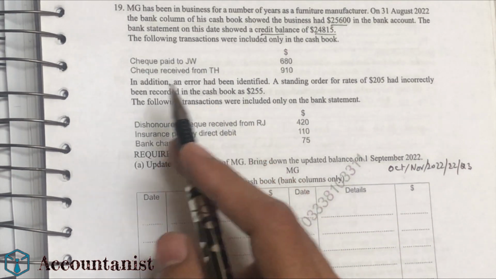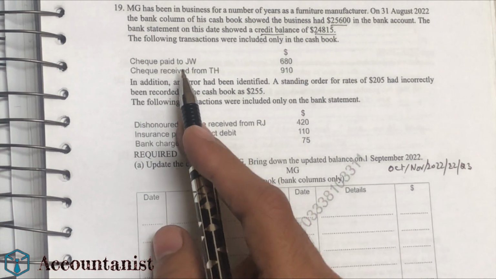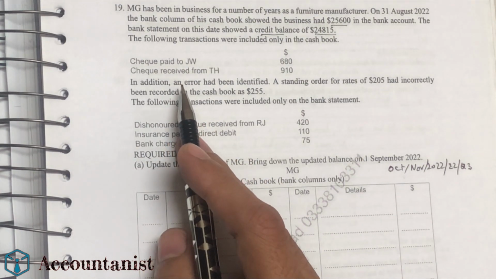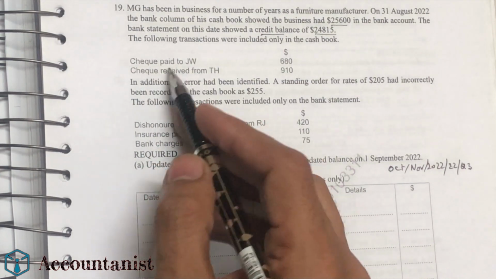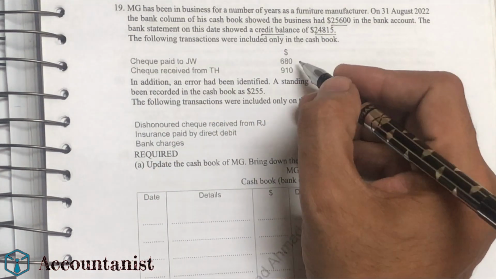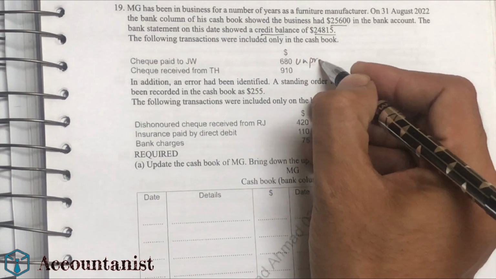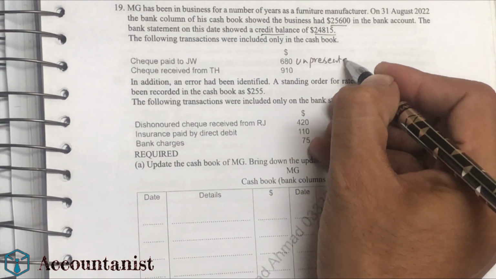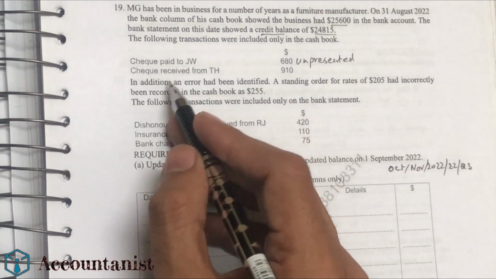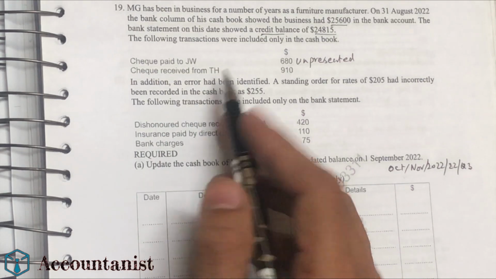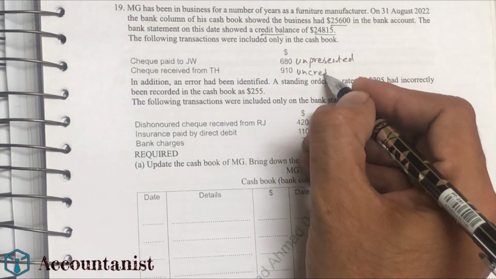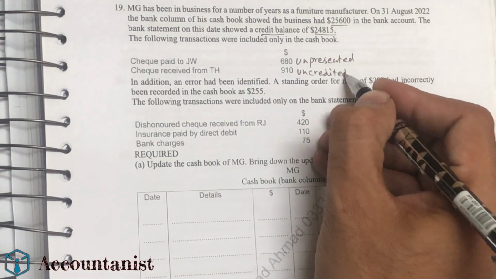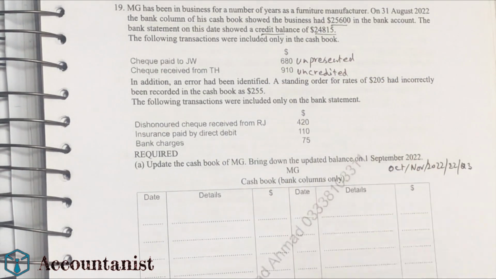As we know, the payment will be written as unpresented checks, and the deposit, meaning the check received from TH, is mentioned as uncredited checks, or uncredited deposits.